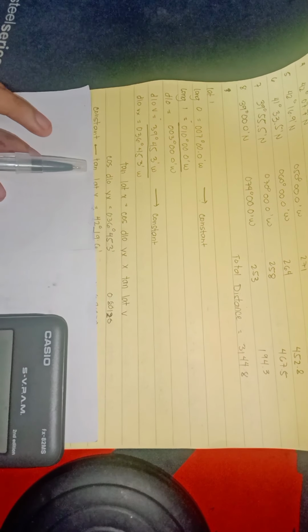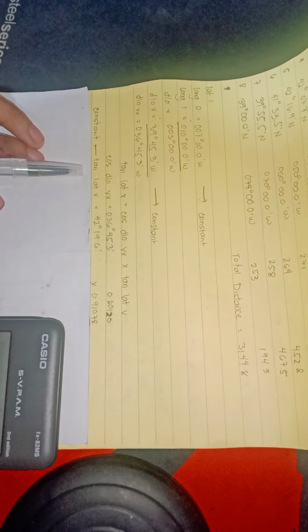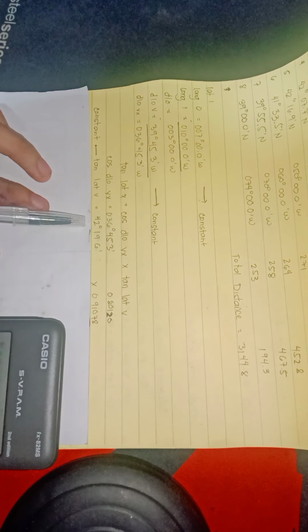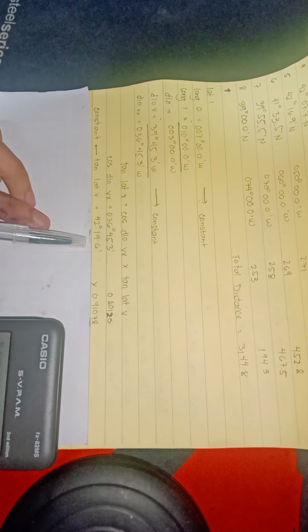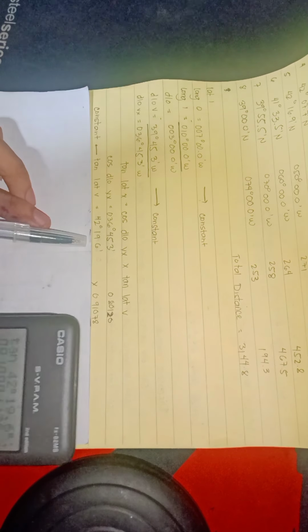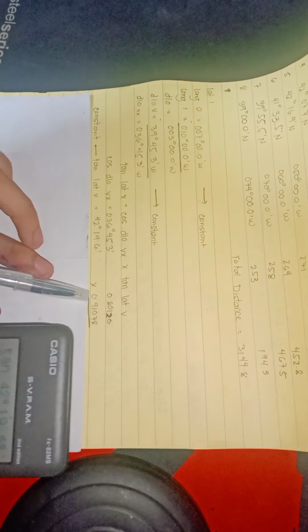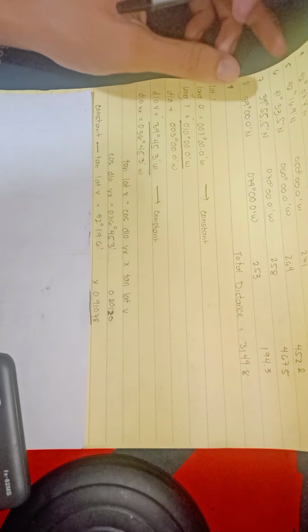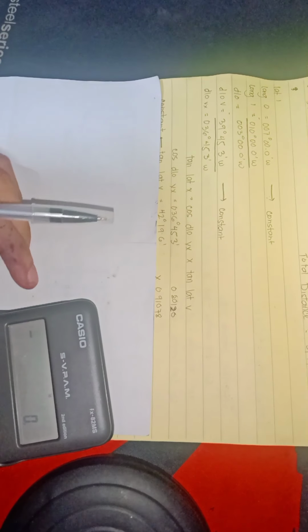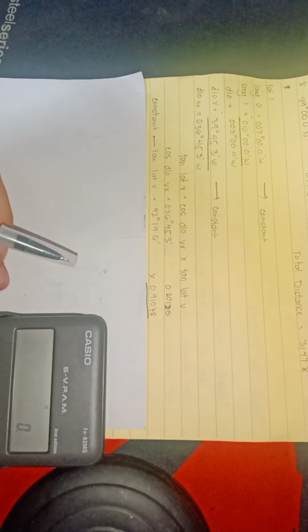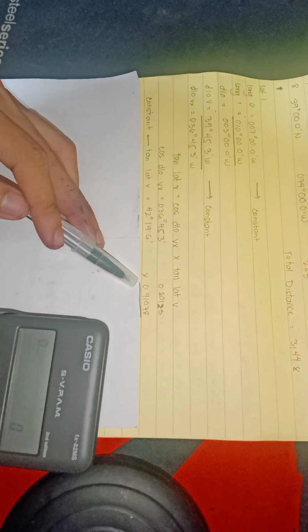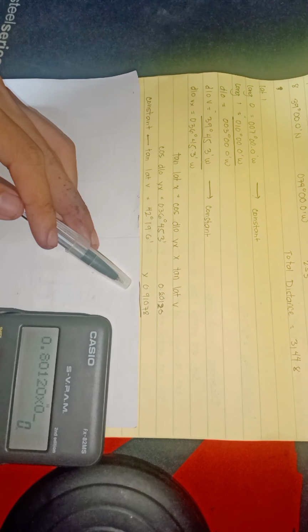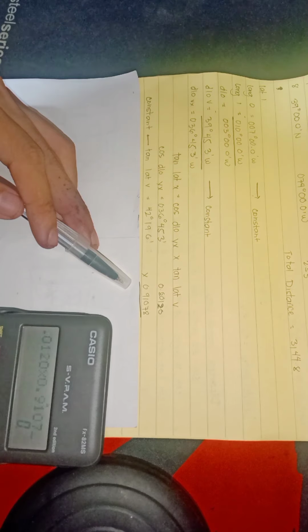So now we will solve the tangent latitude vertex. Our tangent latitude vertex is equal to 42 degrees 19.6 minutes. That is constant. To find the equivalent of that, type in the calculator tangent latitude vertex equals 42 degrees 19.6 minutes. So the answer is 0.91078.